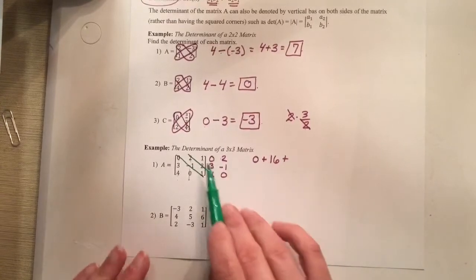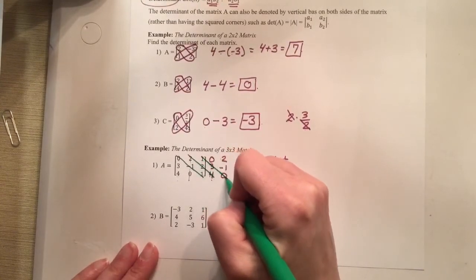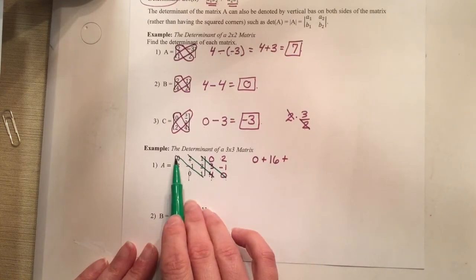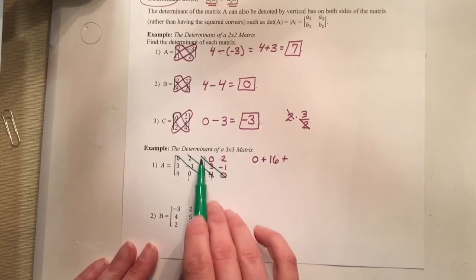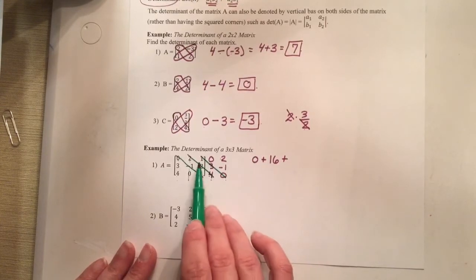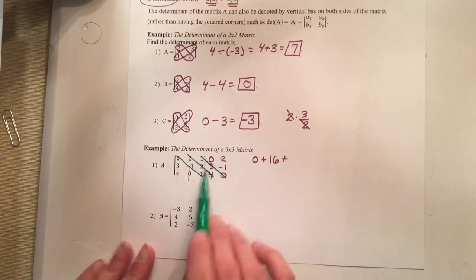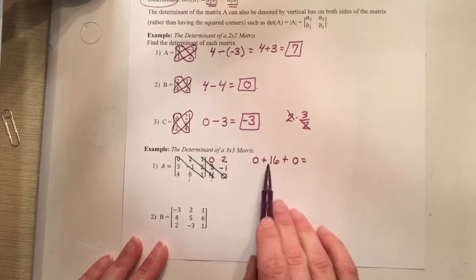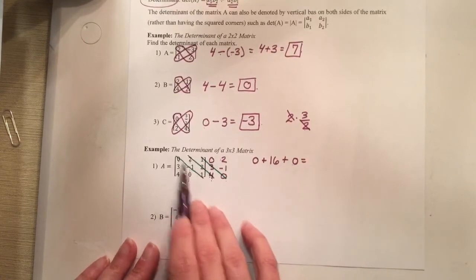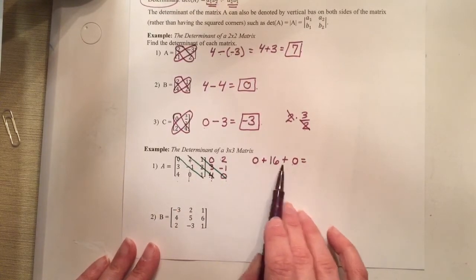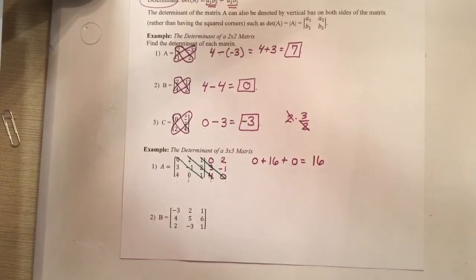Plus, now I still have a number on the top, so I have to go again. And this is why you had to put those 2 columns, because you start at the upper left, then upper middle, then upper right. And every line has to go through 3 values. 1 times 3 is 3. 3 times 0 is 0. So now you add those. These are the values that I was able to obtain by drawing the lines from the top. 0 plus 16 plus 0 is 16.